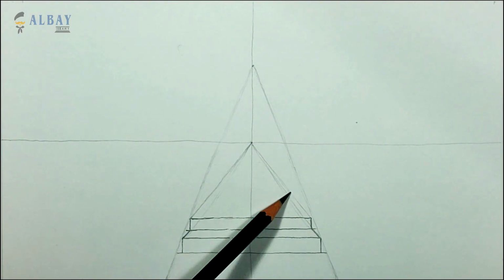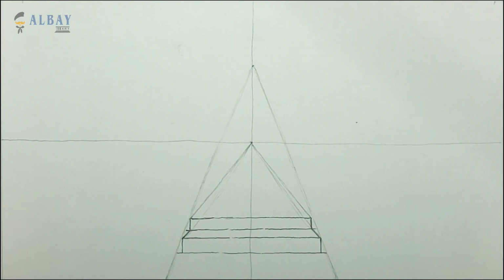As objects move away from us, it becomes harder to see the details. So don't worry too much about the details of things that are far away. Small mistakes are tolerable. Just make sure your drawing doesn't look strange or irrational.